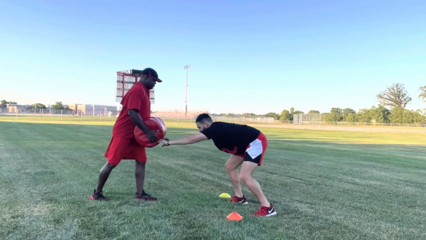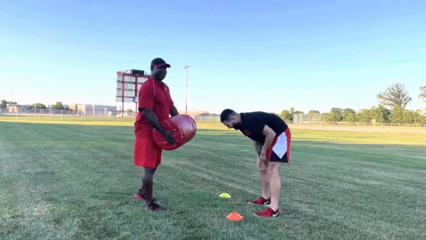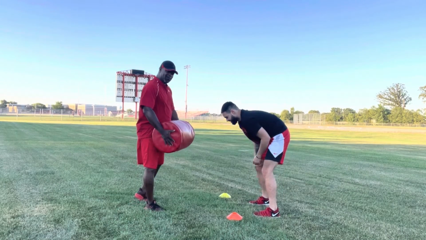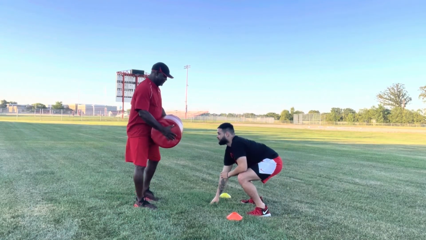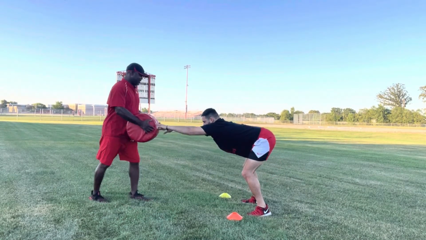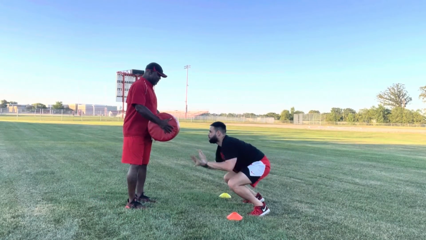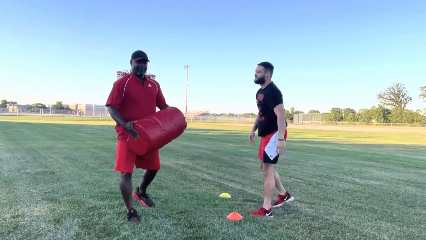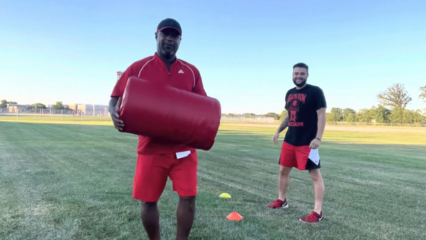Set it. You can see there's a little bit of error, so we're going to rep it until he can get it right. Set it. Good. Set it. Good. Set it. Good. If I was a master bag holder, it would help.